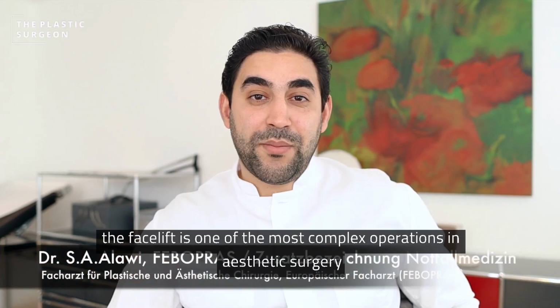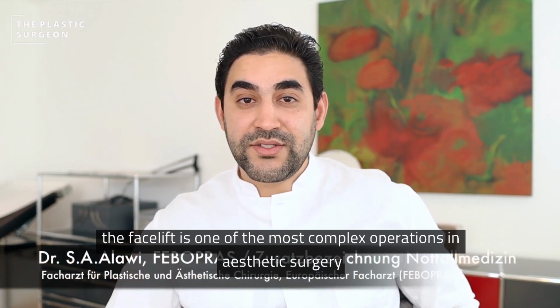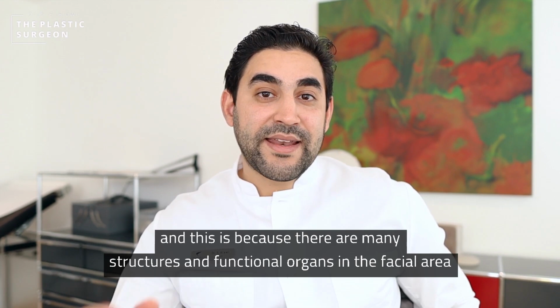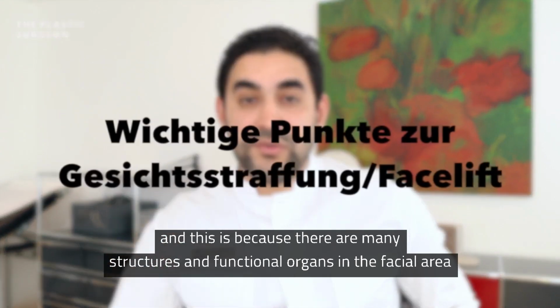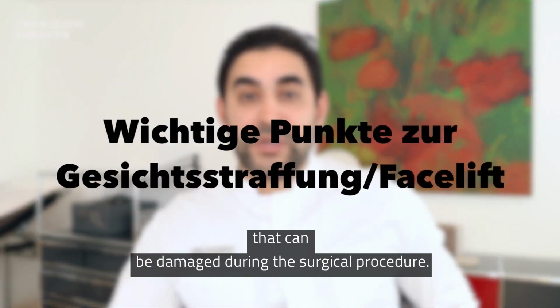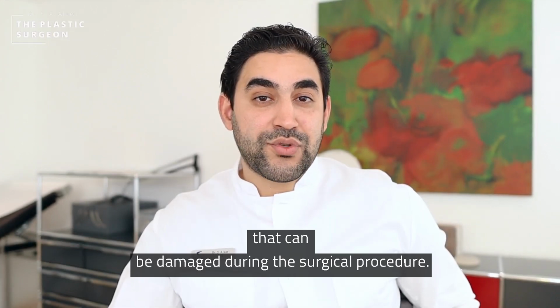The facelift is one of the most complex operations in aesthetic surgery, and this is because there are many structures and functional organs in the facial area that can be damaged during the surgical procedures.